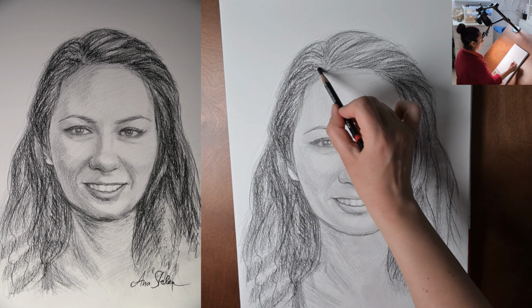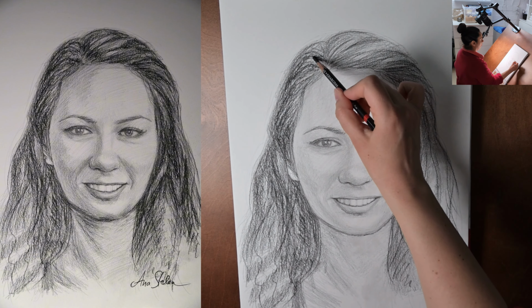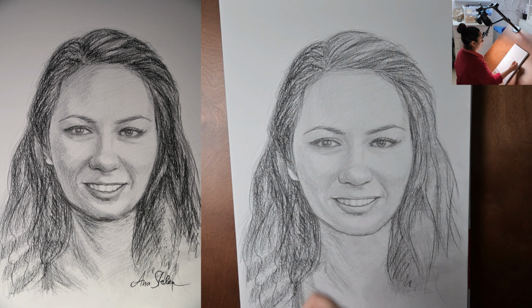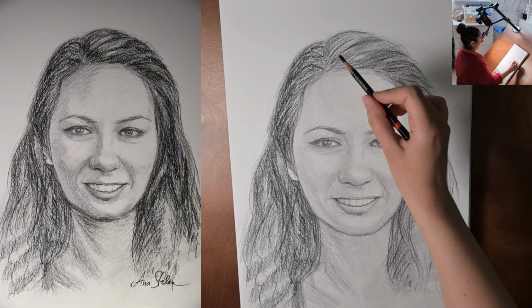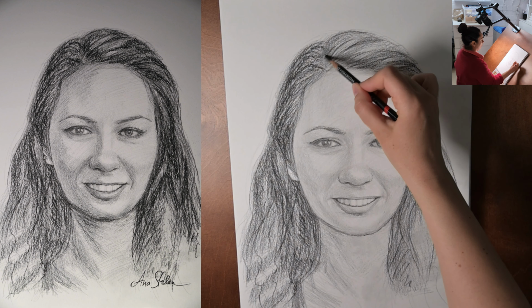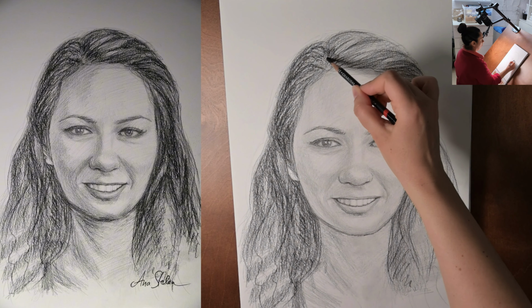And of course, for the places with highlights in the hair, I sometimes need to use an eraser to remove some of the material that I have placed, just to make sure that the relationship between dark areas and light areas still matches my reference photo.